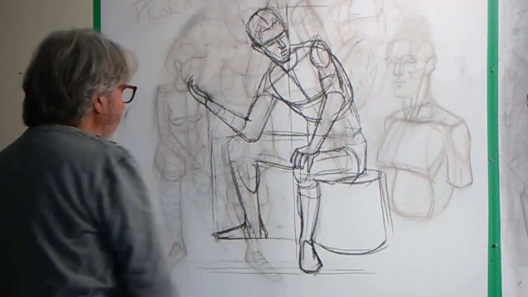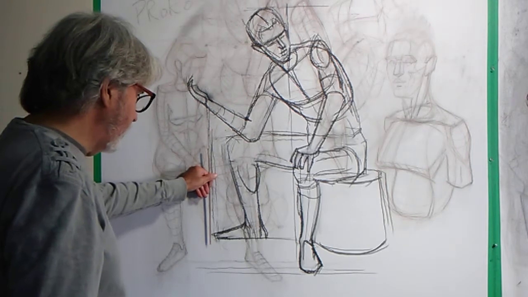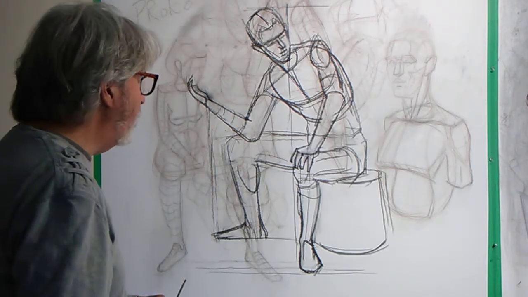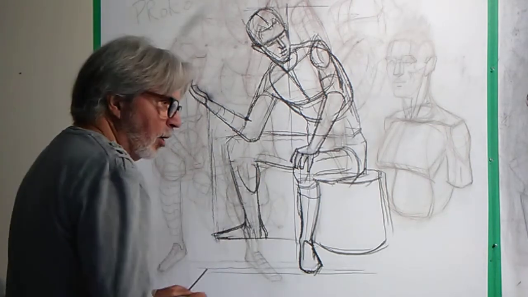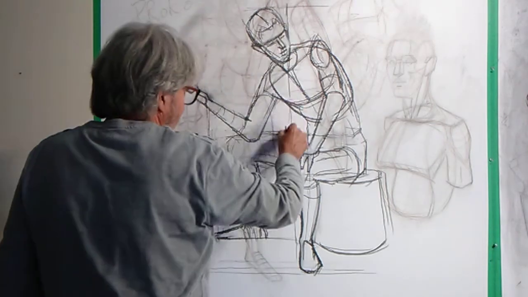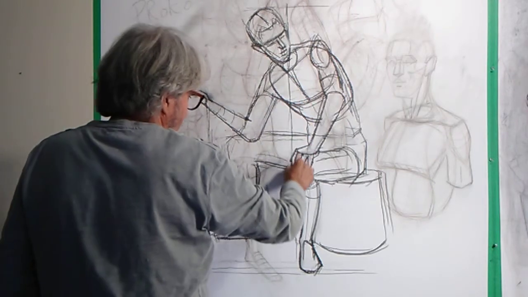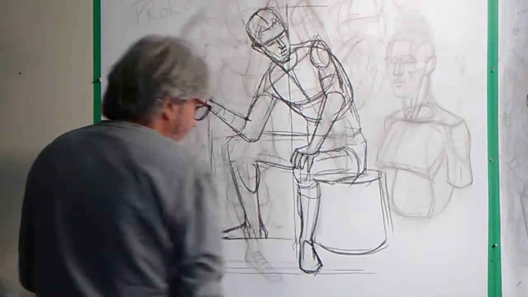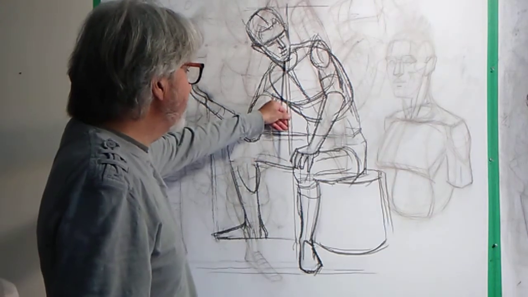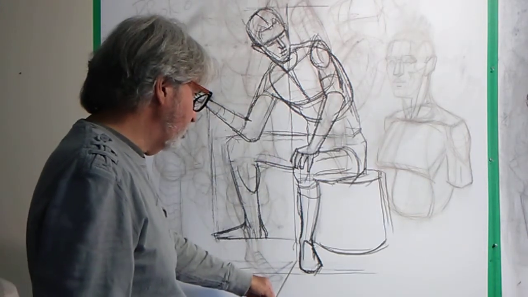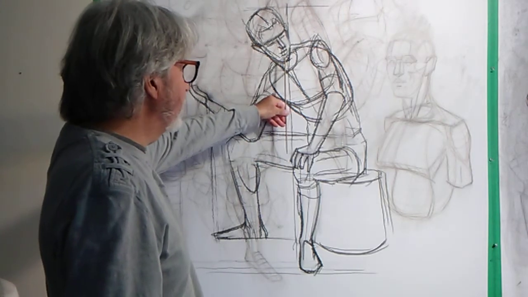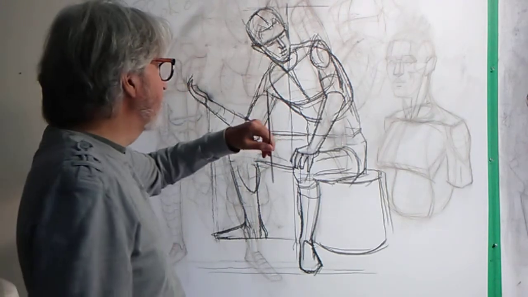I'm leaving in the guidelines of where the wrist is in relation to the foot. I put in, like all of you should be doing, a vertical line from the pit of the neck. As you can see, my vertical line gave me a lot of information. The knee hit at that point, and the edge of the foot was close to it. That vertical line is your original plumb line, as I've talked so much about.